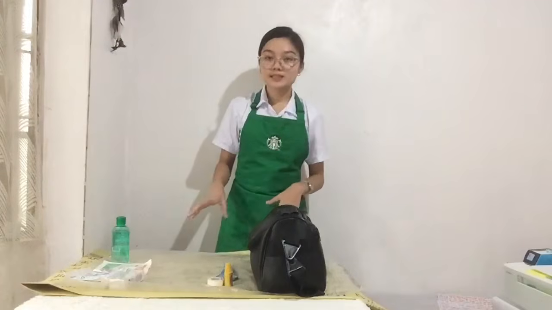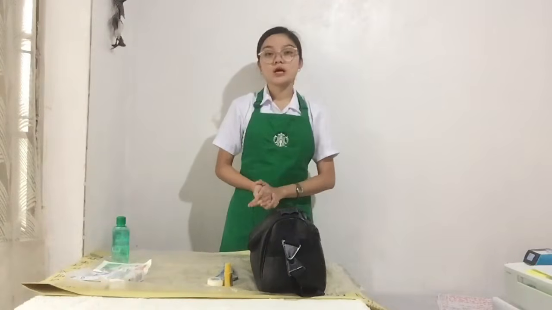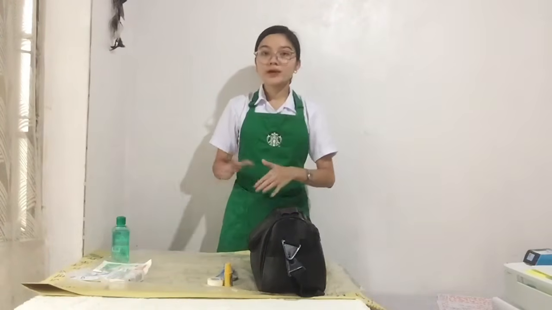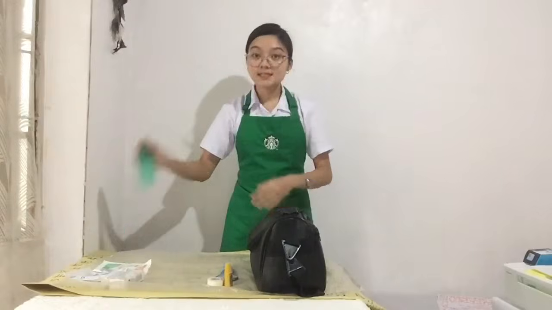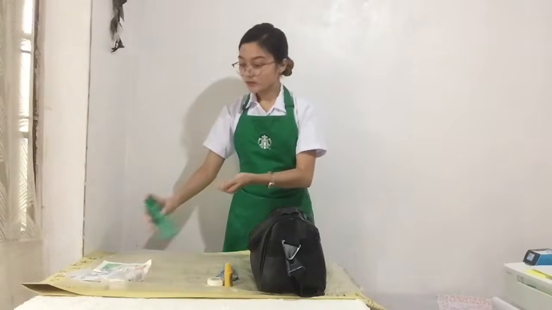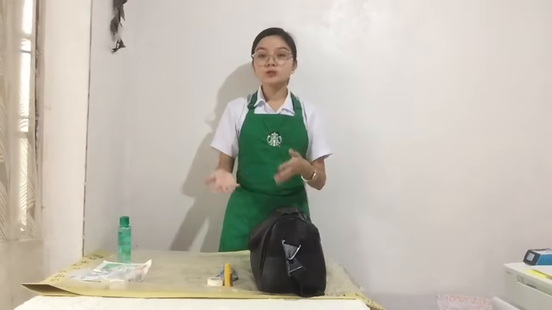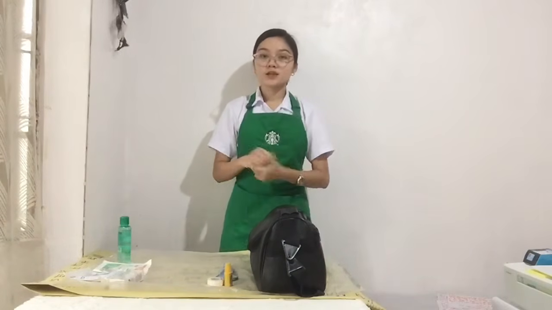After cleaning our materials or the things that we use, we are going to perform hand washing again. So I'm already done doing my hand washing. By the way, if you can't do hand washing, at least have an alcohol for your hand sanitation. After that, we are going to open our bag and put back all the articles in their proper places.